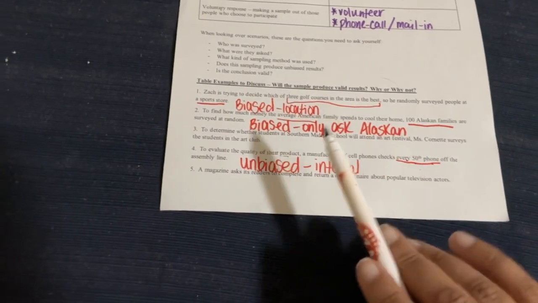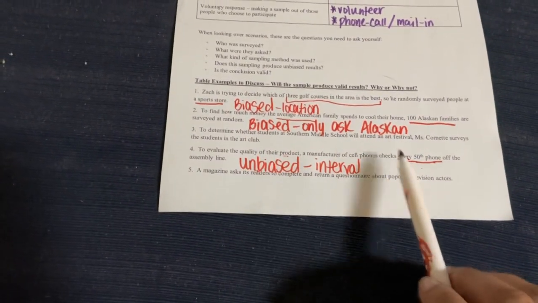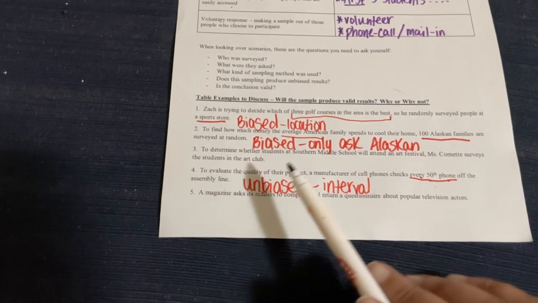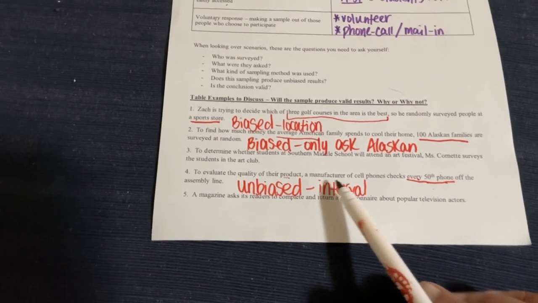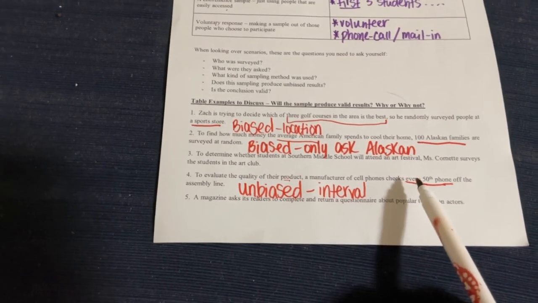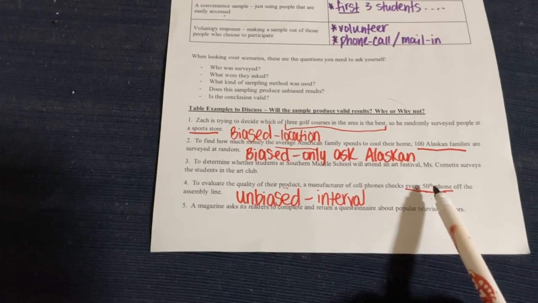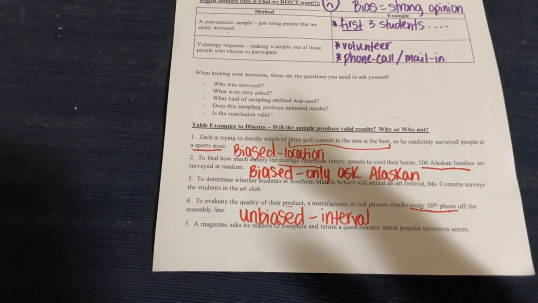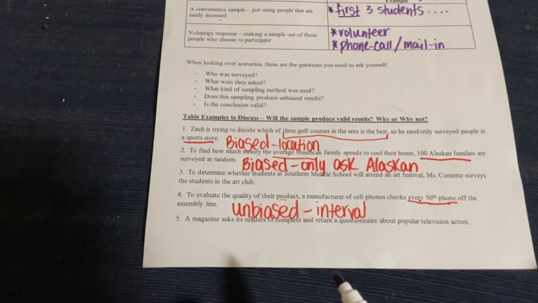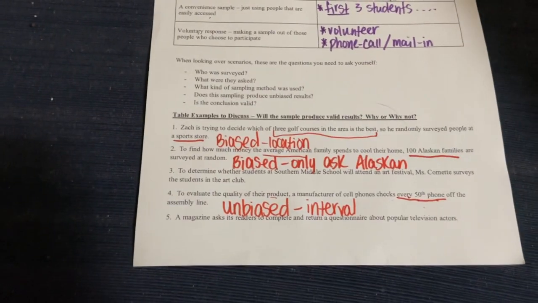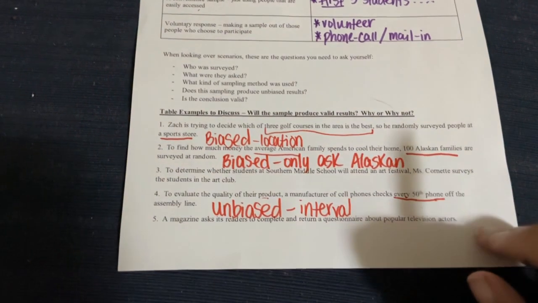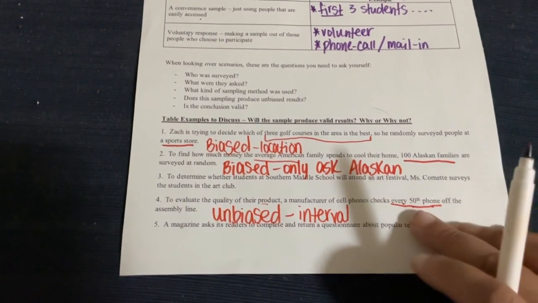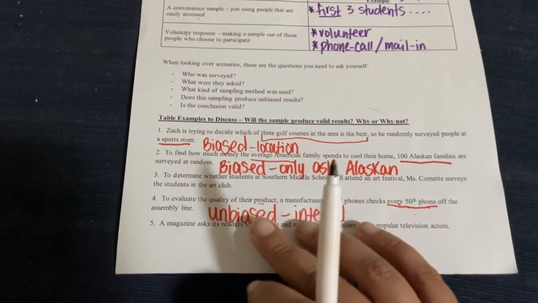Now, one word can make a big difference. If I was to rewrite this and say, to evaluate the quality of their product, a manufacturer of cell phones checks the first 50 phones, then this entire statement is now biased because we're only looking at the first 50 phones and we're not looking at anything else after that. That would have been a convenience sample. So be careful what the wordings are in the statements.